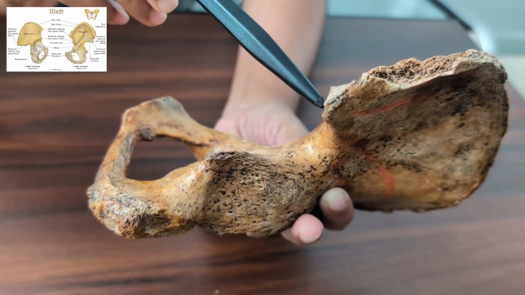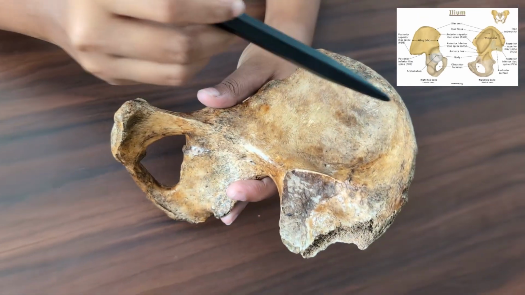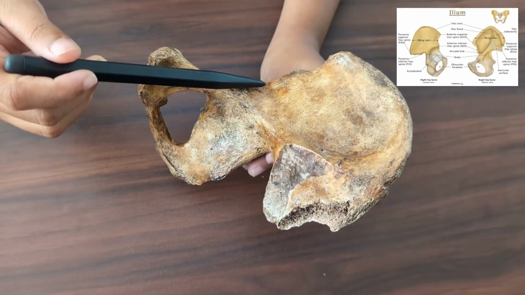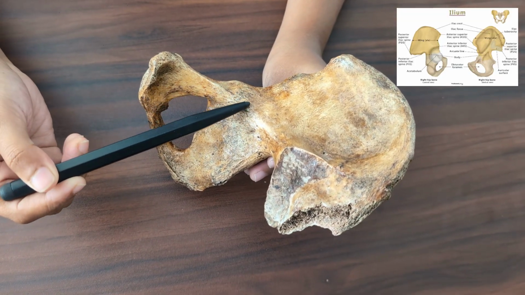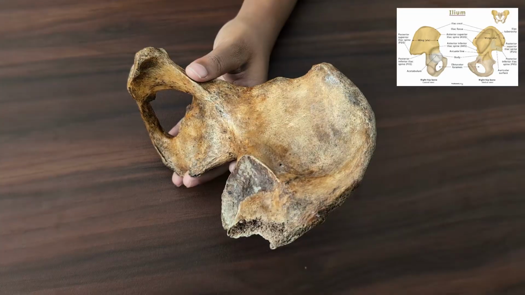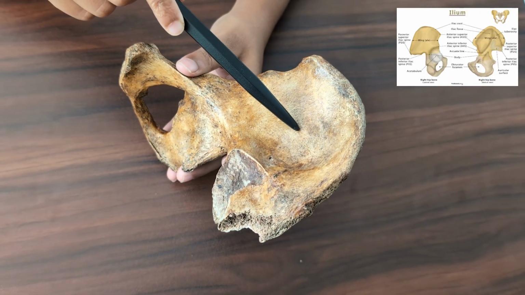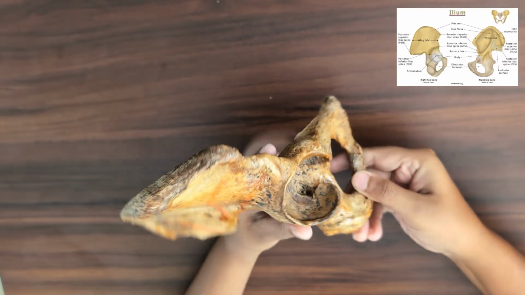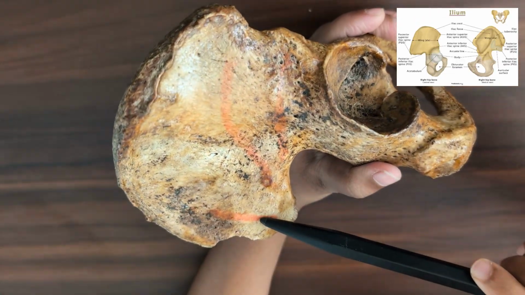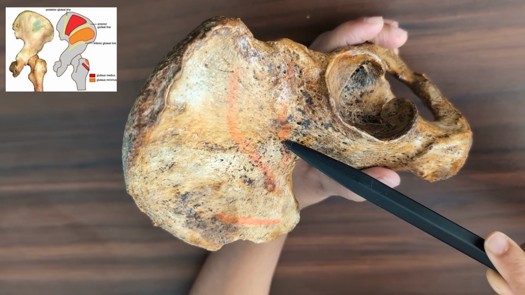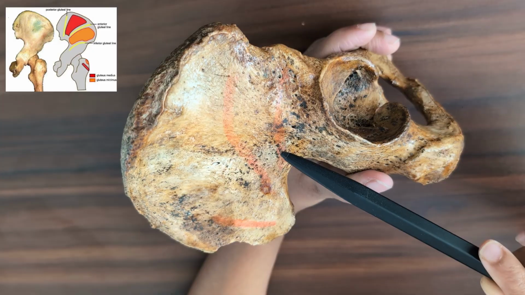vessels pass. The medial border extends from the iliac crest to the iliopubic eminence, and its lower rounded part contributes to the arcuate line, which forms part of the pelvic inlet. The iliac surface contributes to the lateral wall of the false pelvis. The gluteal surface is the outer surface of the ilium and is divided by the posterior, anterior, and inferior gluteal lines, which serve as attachment sites for the gluteal muscles.